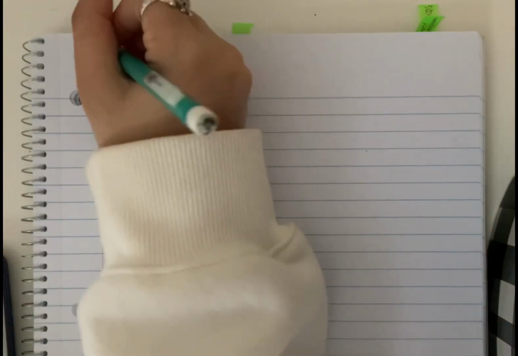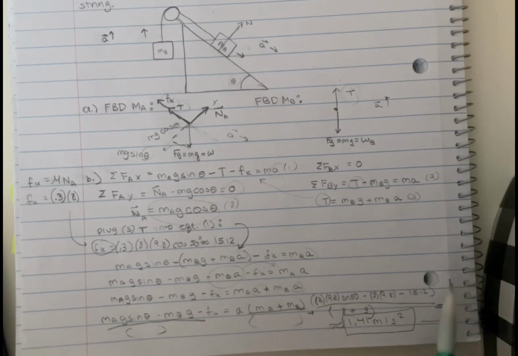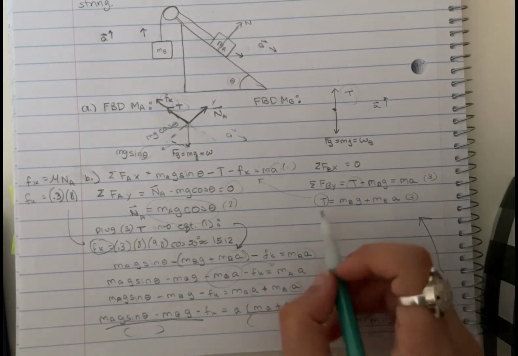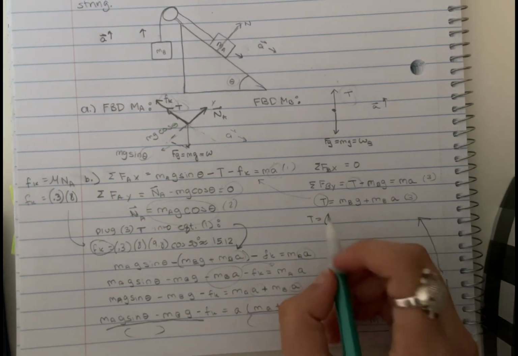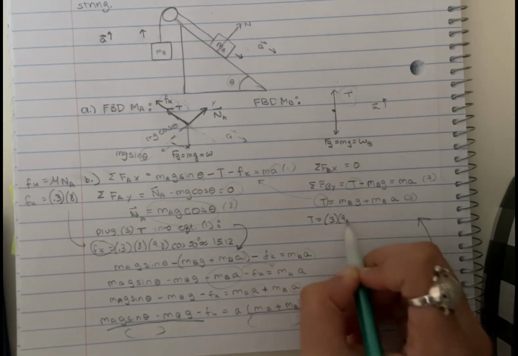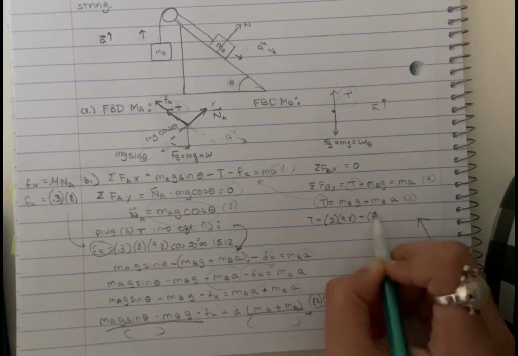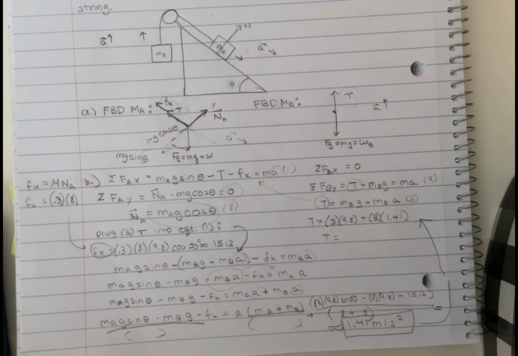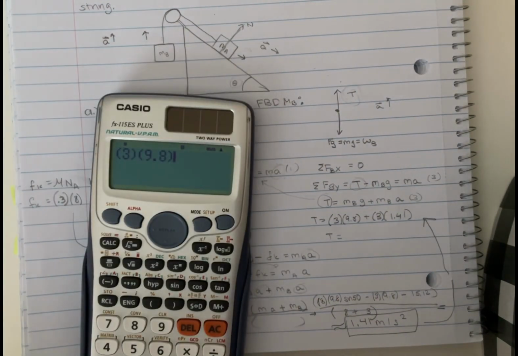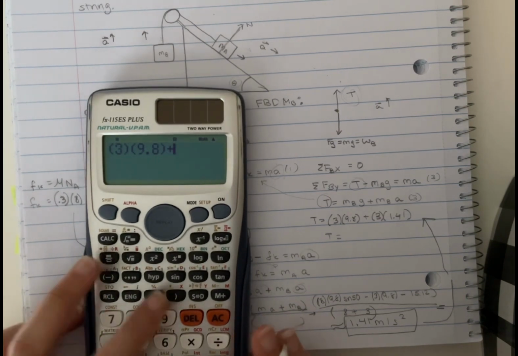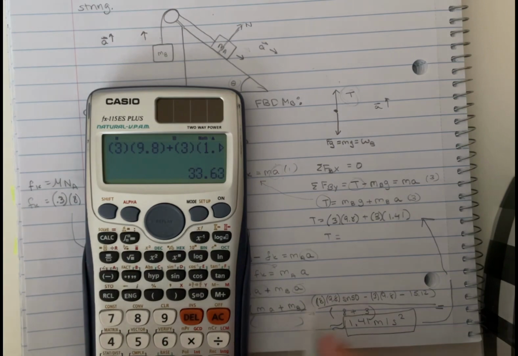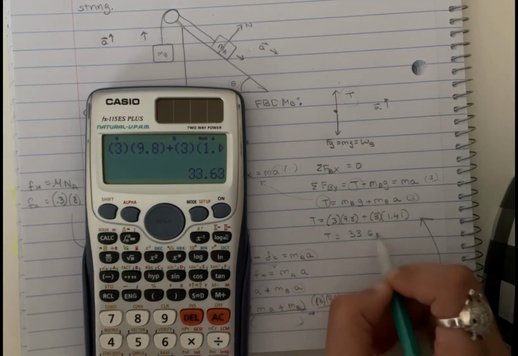Now previously we solved for tension. Plug this back into equation 3 and find tension. So mass of B is 3 times 9.8 plus 3 times 1.41. So T will be equal to roughly 33.63 newtons.